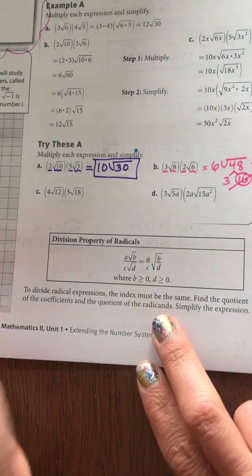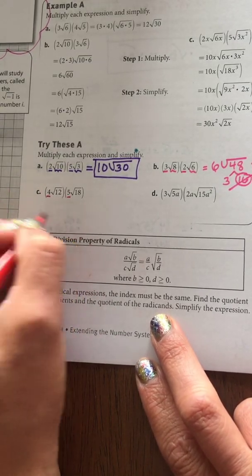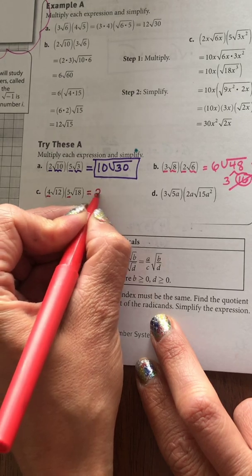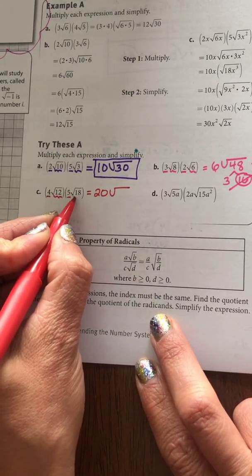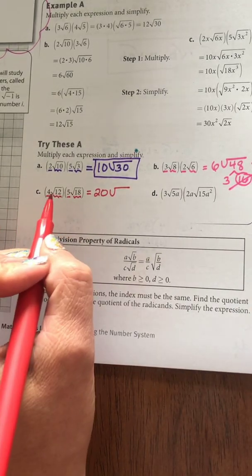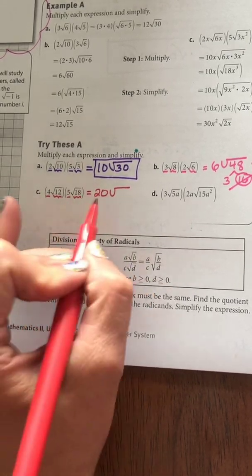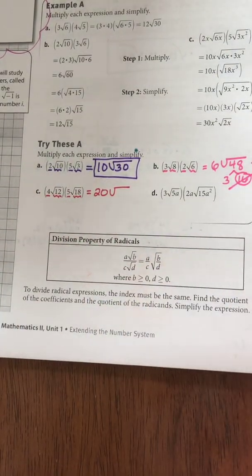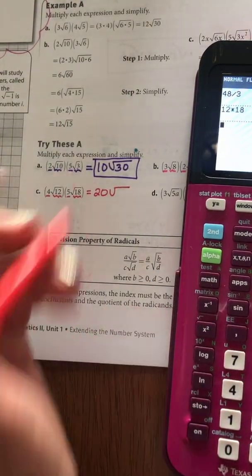4 square root of 12 times 5 square root of 18. We have outside numbers 4 and 5. 4 times 5 is 20. On the inside, we have a 12 and an 18. Okay, so there's 2 ways that we could do this. We can multiply 12 times 18, or we could simplify it first. Since I've already started multiplying, I'm going to go ahead and multiply it. It's just now that 12 times 18 is going to be a big number. 216.